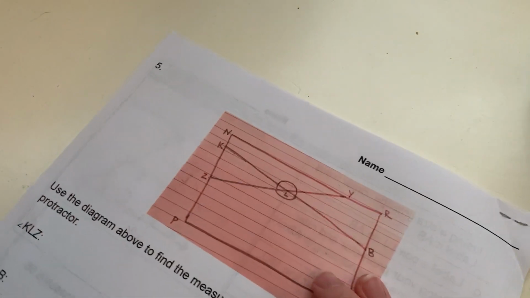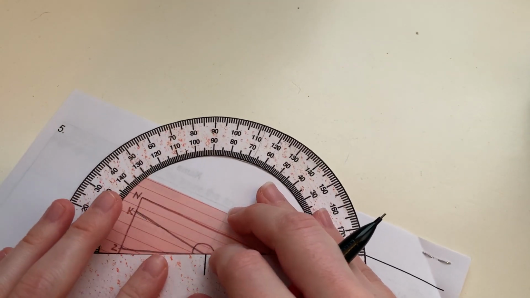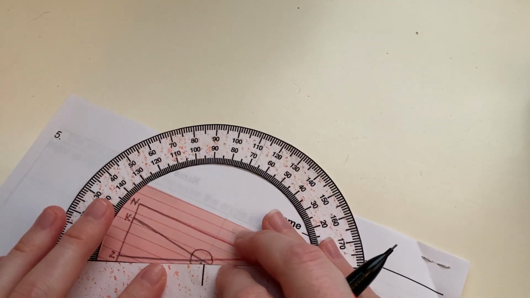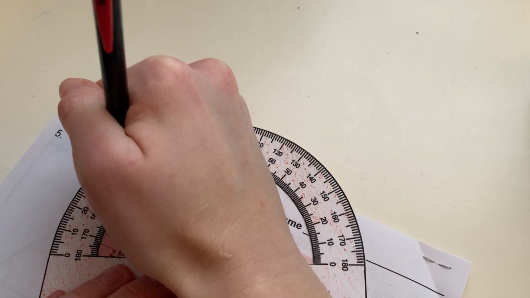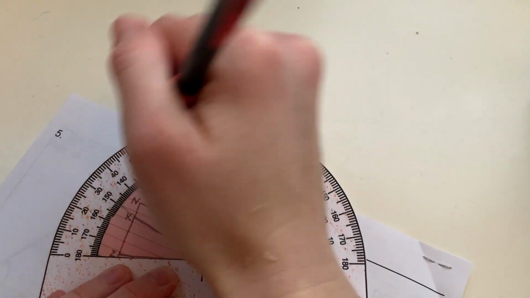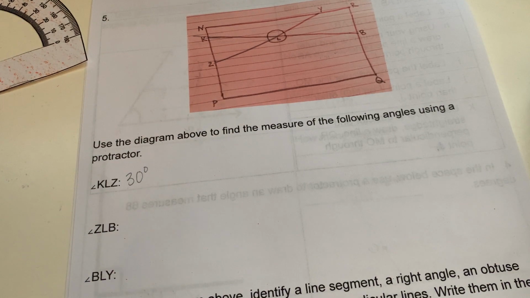So I am going to tilt my paper a little bit so that I can get a nice firm line. Line up right at that intersection, and if I pull my line out just a bit, it looks like I'm measuring at 30 degrees. So I'm going to say 30 degrees for KLZ. Now, if you were close to 30 degrees, within like 5 degrees, you're good.